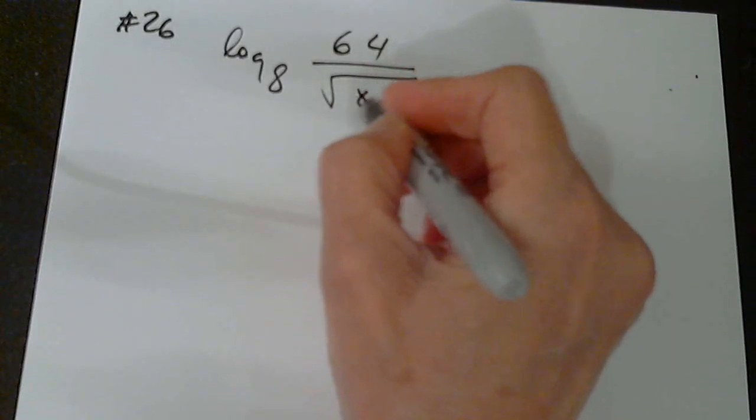Can we do number 26? Of course. Let's look at number 26. Good. 26. Very good. Log base 8 of 64, everything divided by the square root of x plus 1. Very good.